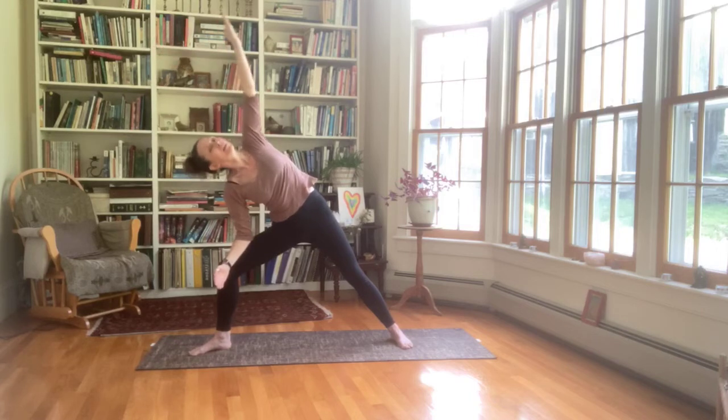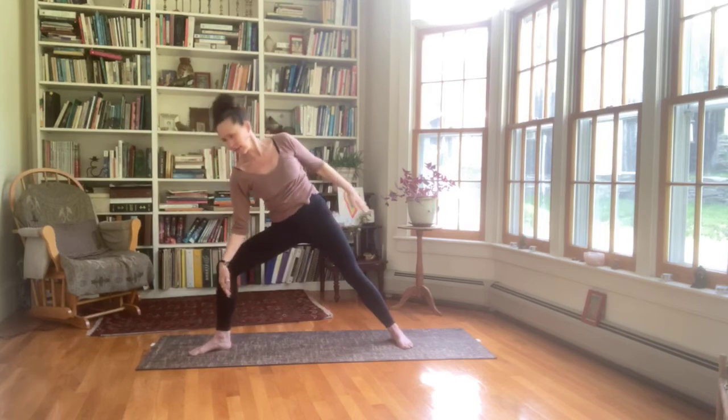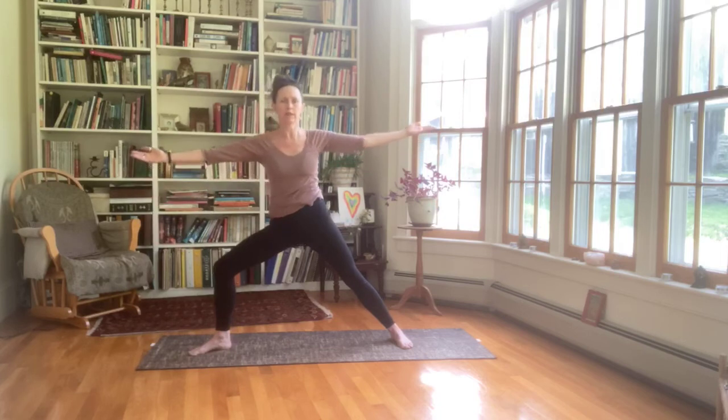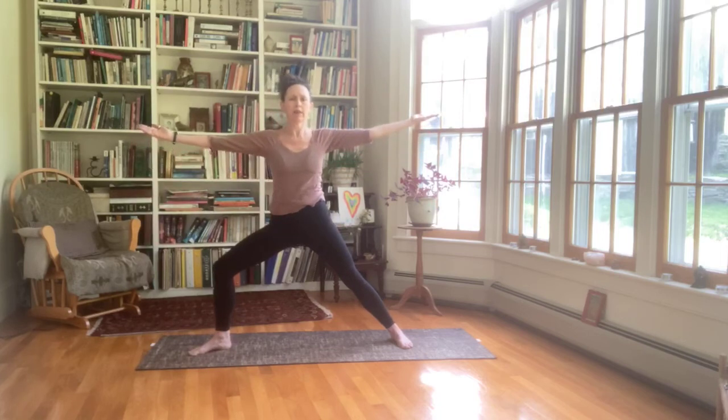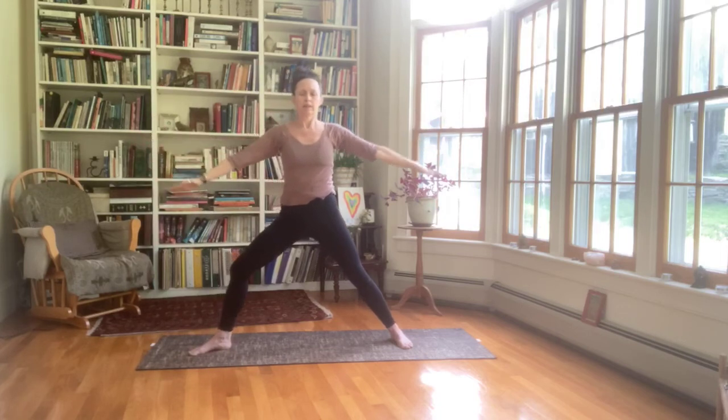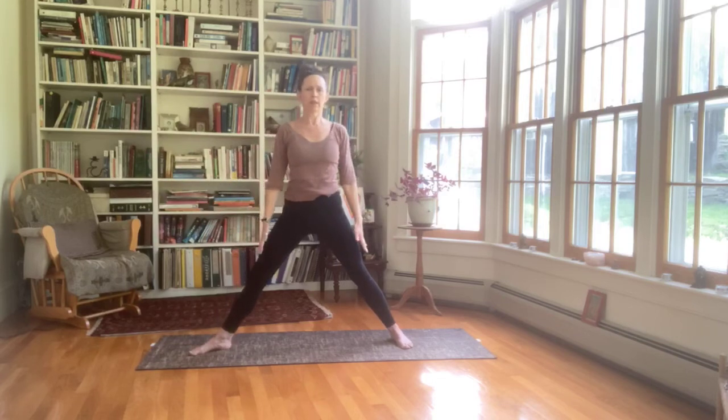Then exhale, bring your right hand behind you. Look down at your left toes. Inhale, come up, keeping the left knee bent. Center the spine. Exhale, lower the arms, straighten the leg.